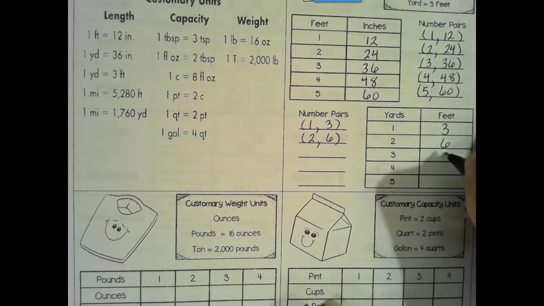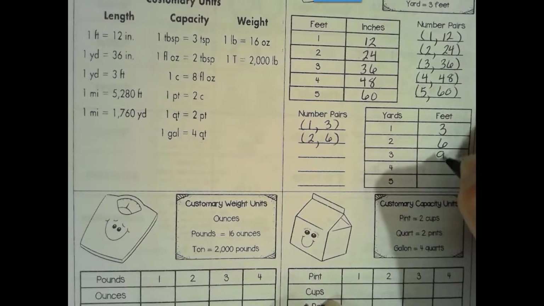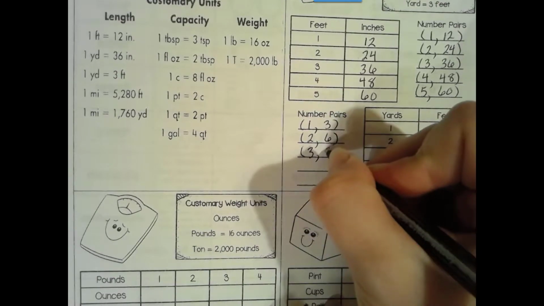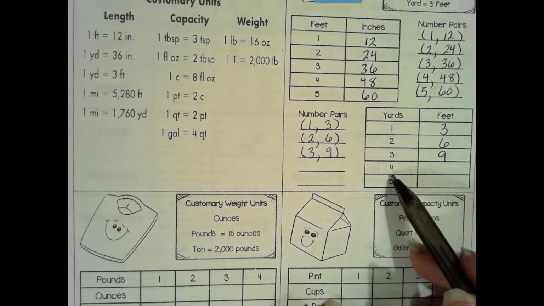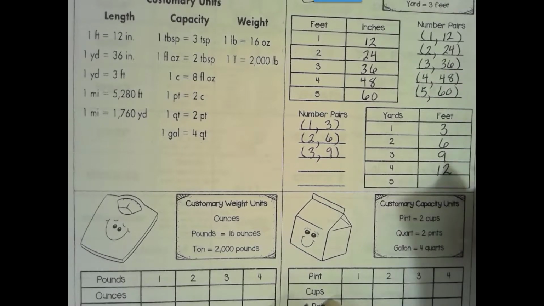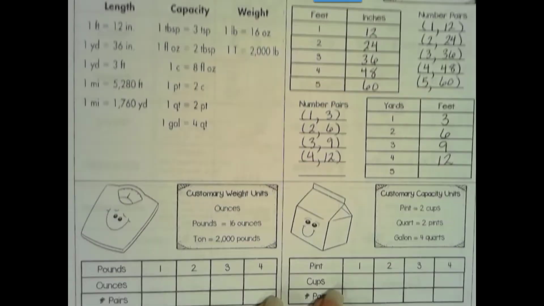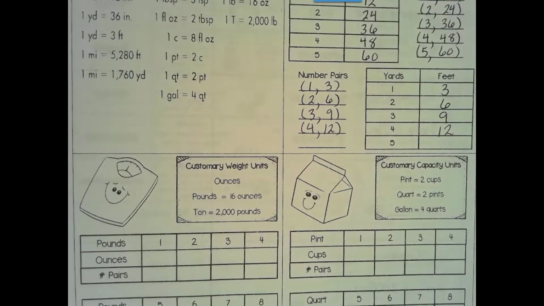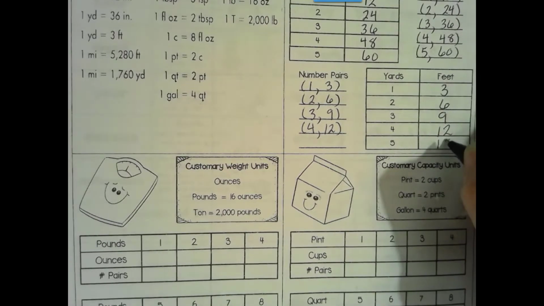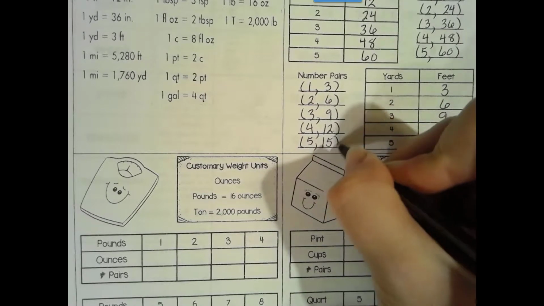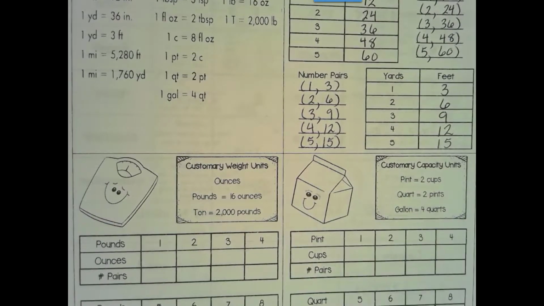Okay, in 3 yards, there are 9 feet. 4 groups of 3 is 12. So in every 4 yards, there are 12 feet. And then 5 groups of 3 is 15. In every 5 yards, there are 15 feet. So you have to know 12 inches in a foot, 3 feet in a yard.